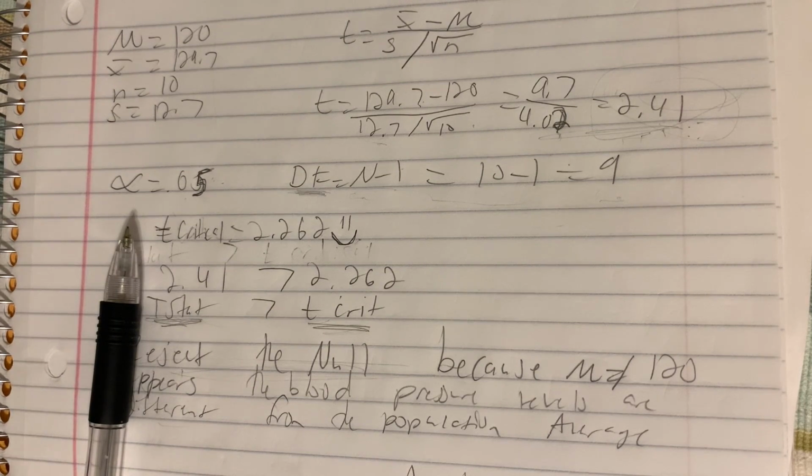Alright, and in this problem, I give you the alpha, that symbol. Do I need to have a table in front of me? Yes. Does that look right? I think so. Yes, okay, beautiful. All right. I'm going to teach you how to navigate that thing.